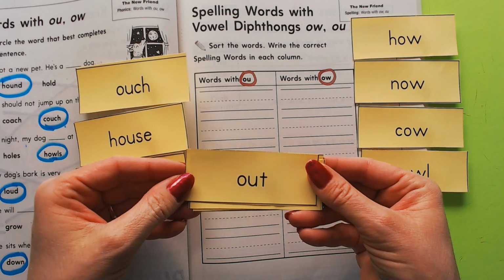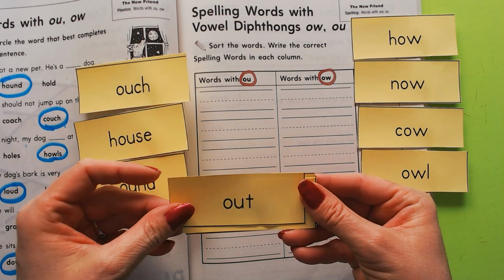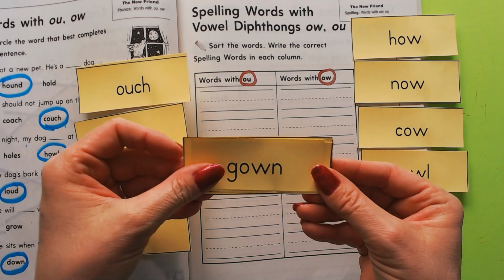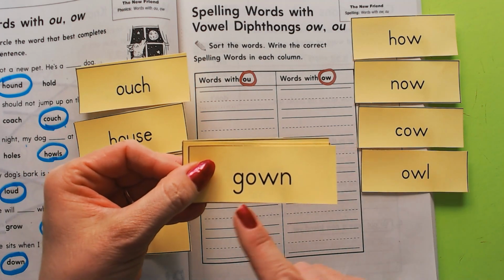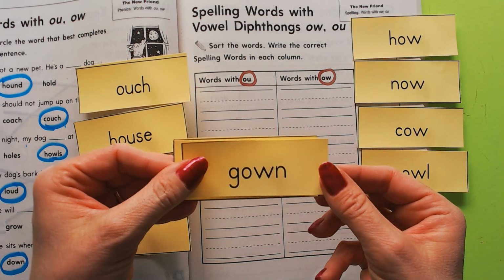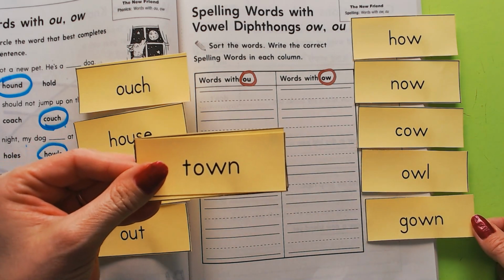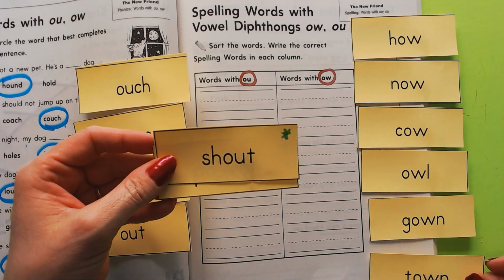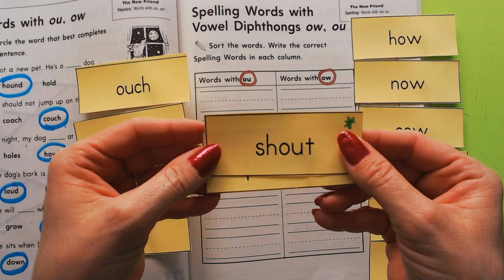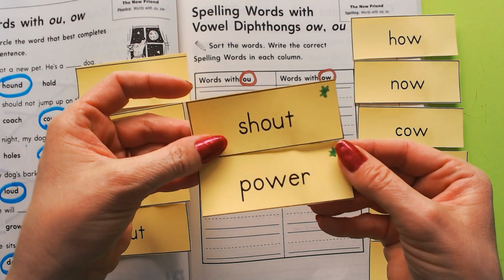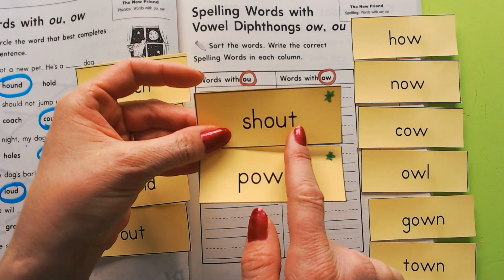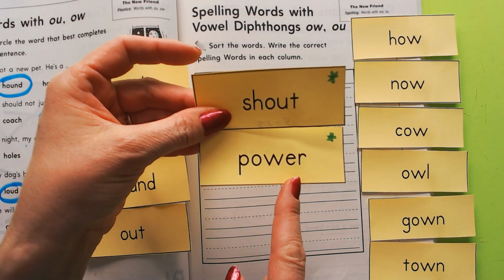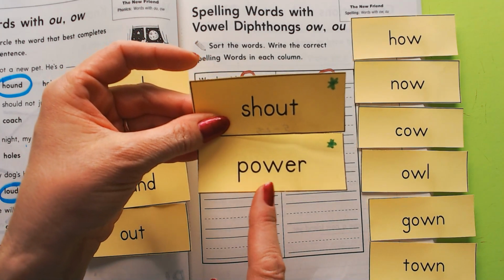This says out. That has an OW. What does this word say? Gown. Like you might wear a wedding gown. Town. Okay, now these are not going to be included. These are our challenge words. Shout. It spells ow with an OU. And power. It spells ow with an OW.